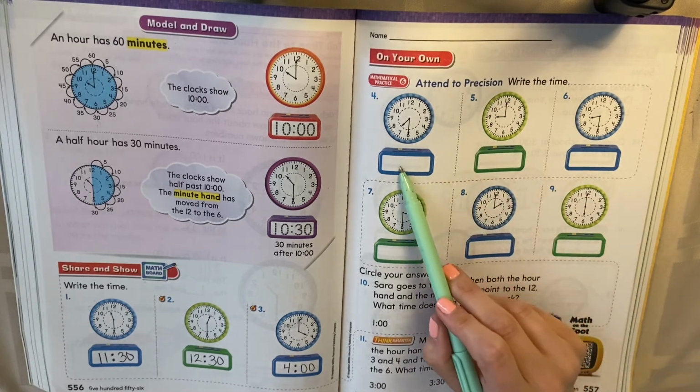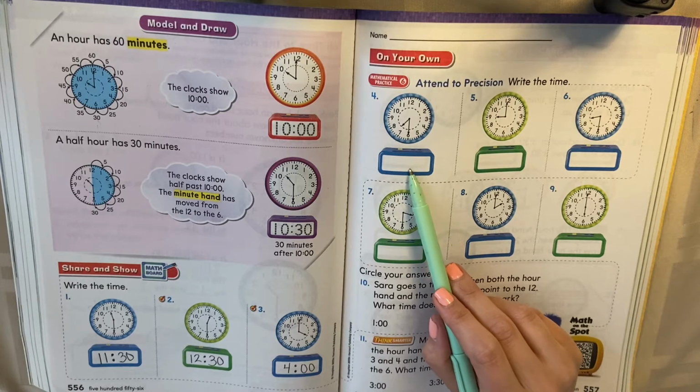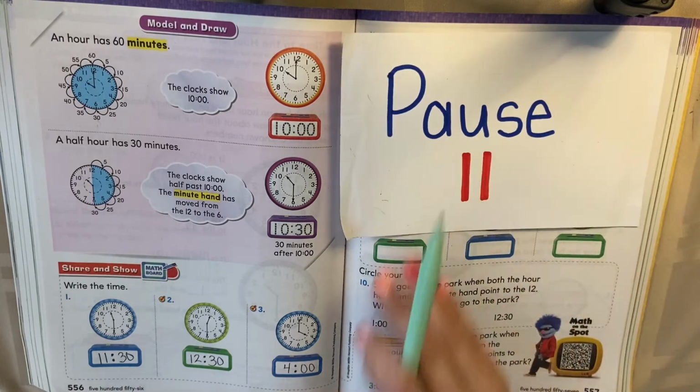All right, look at number 4. I want you to try number 4. Pause, hit play when you're ready.